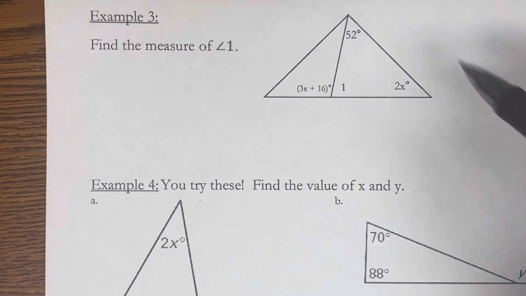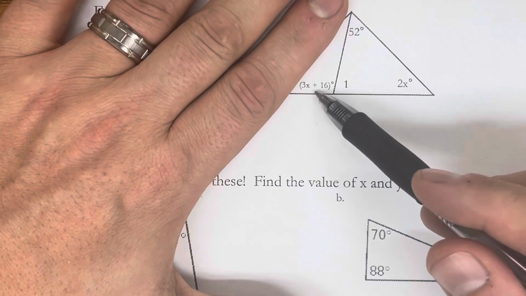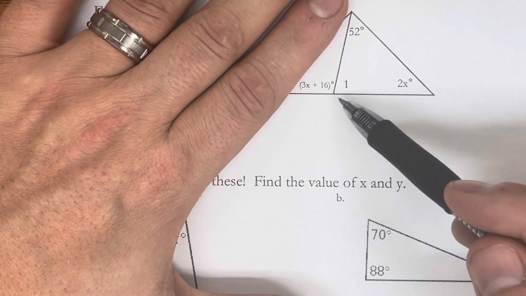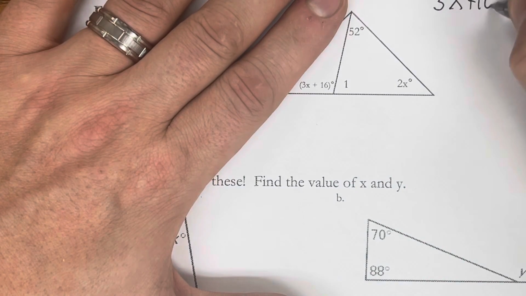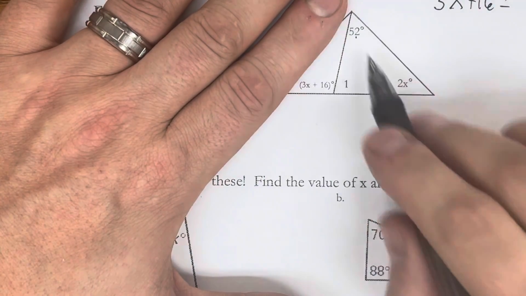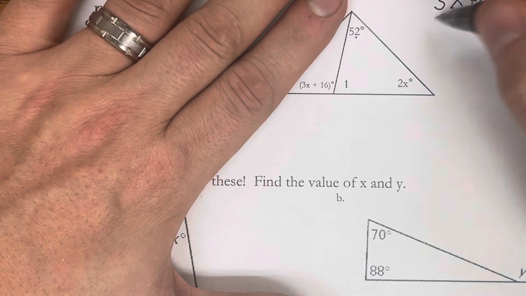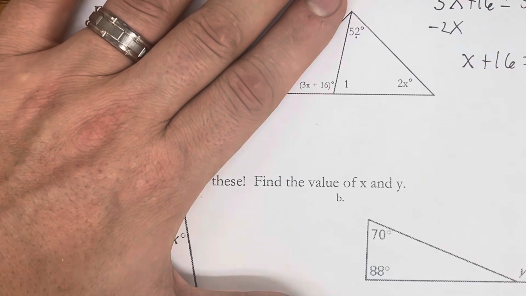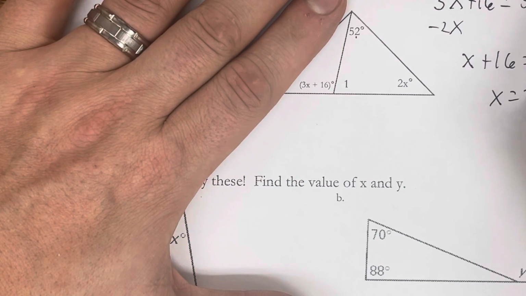So, all right, well, here's this angle. If I cross off this triangle, this angle is on the outside. So it is an exterior angle of this triangle on the right. So I'm going to use the exterior angle theorem. 3x plus 16, the angle on the outside, is equal to the two that it's not right next to added together. So that's 52 plus 2x. And then I can solve for x. So when I solve for x, subtract 2x, x plus 16 equals 52. 52 minus 16 is 36. So x is equal to 36.